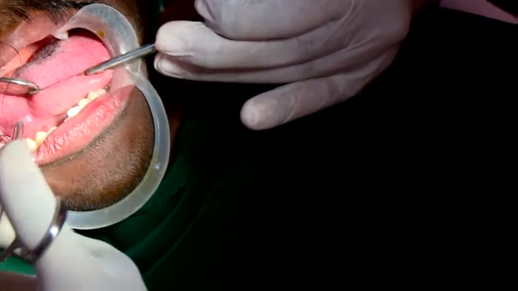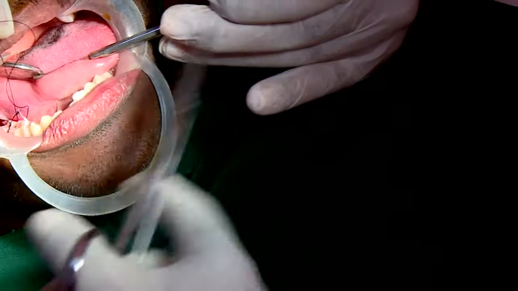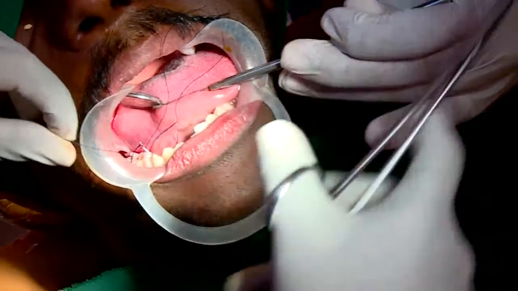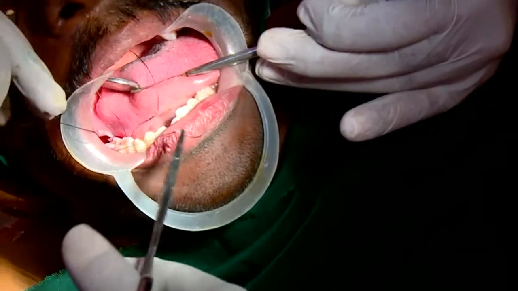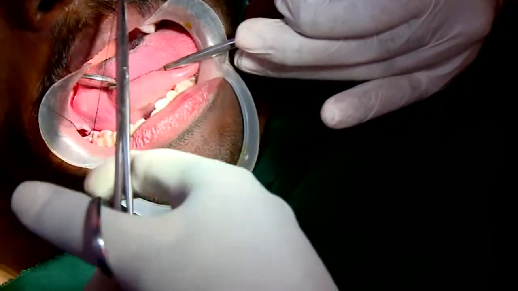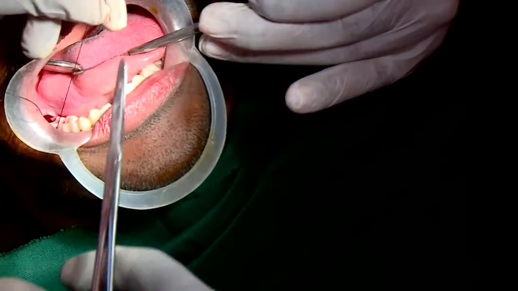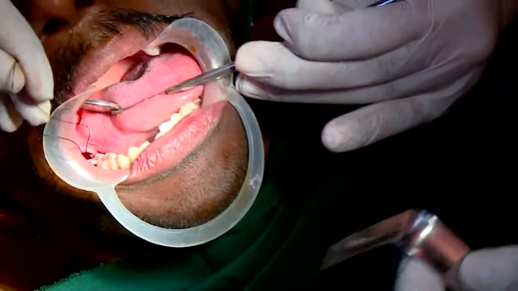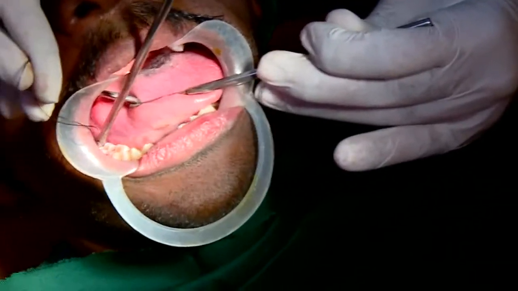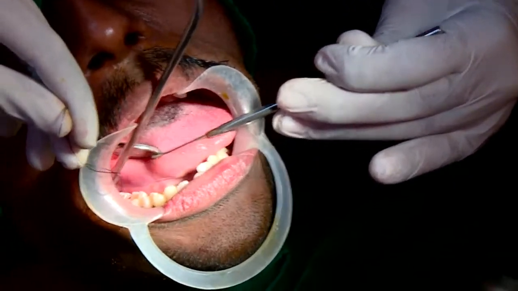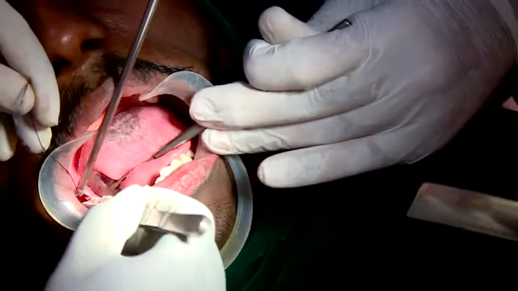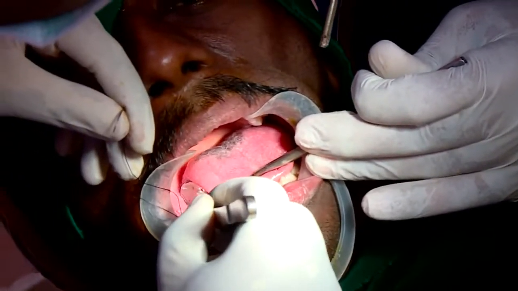Always very important, the patient is comfortable. Throughout the procedure, the patient is very comfortable. Though it took this much, sometime more than we planned, the patient is comfortable. That is what we have to learn first, to make the patient feel comfortable, which makes our procedure and our life much easier.